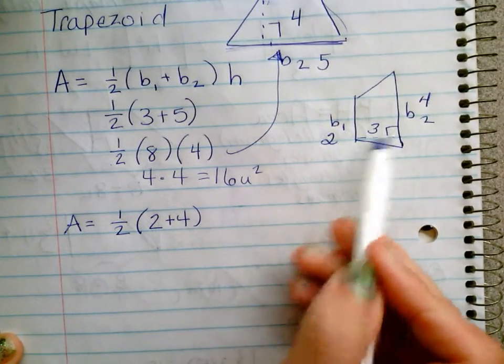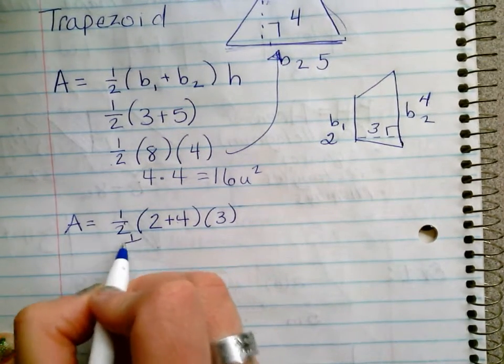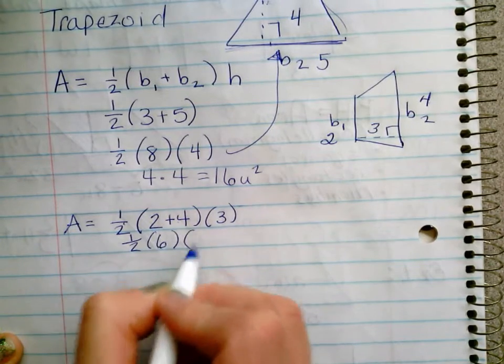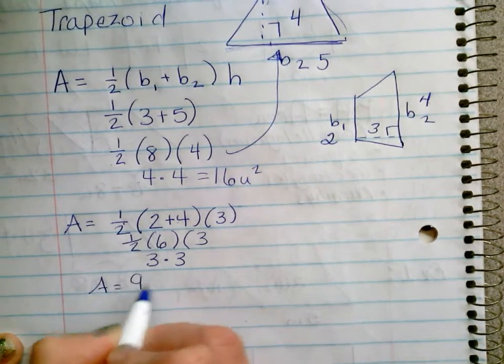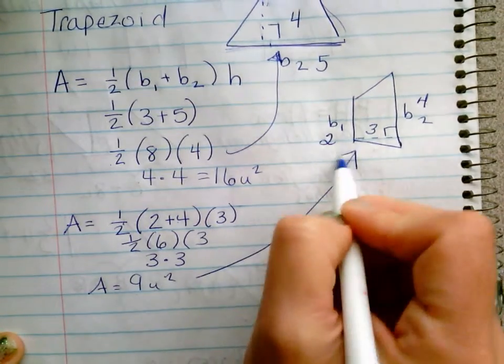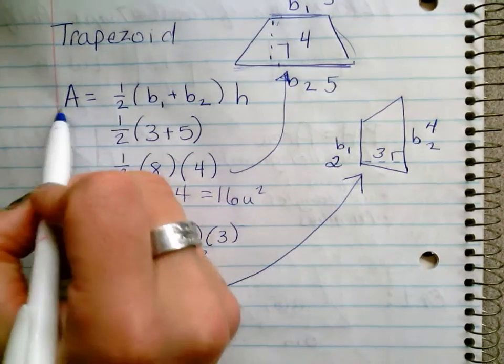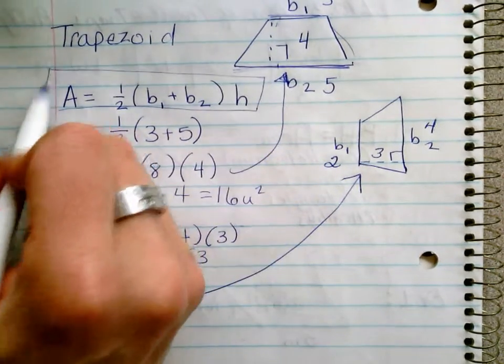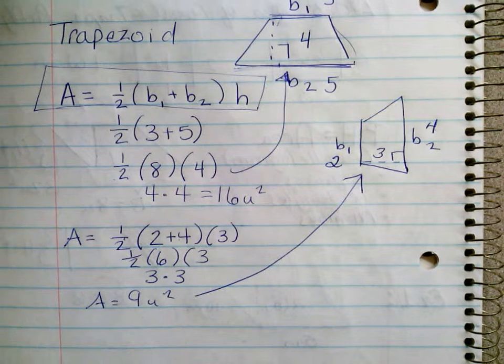What is the height, which is the other measurement? 1/2 of 6 is 3, times 3. So the area would be 9 units squared. So there's yet another example for you. This formula is going to be critical. When you come to me later and say, I don't know how to find the area of a trapezoid, I'm going to say, look in the book, because it's right there for you.